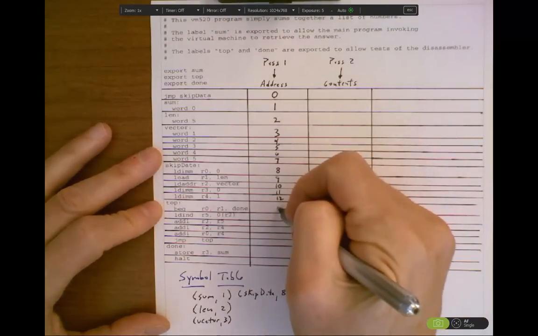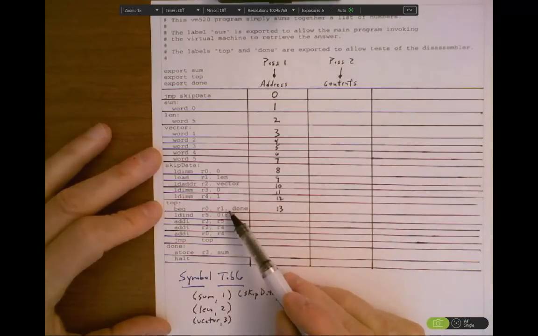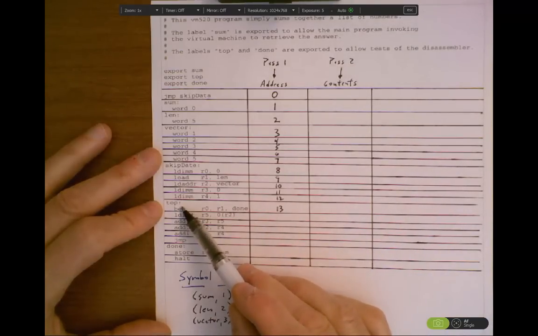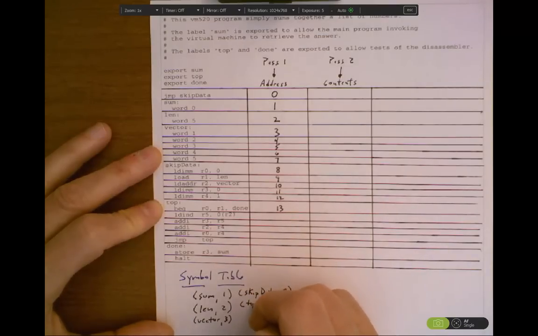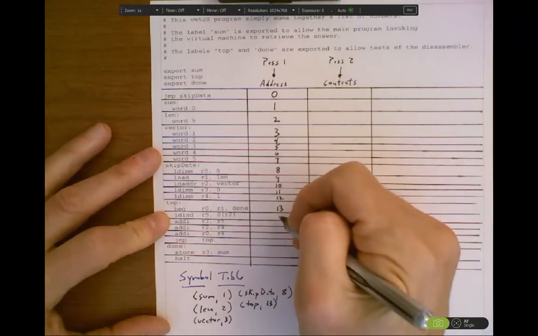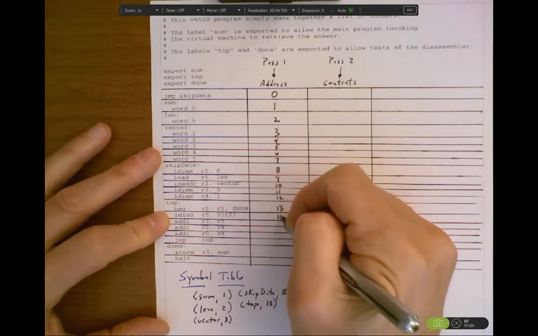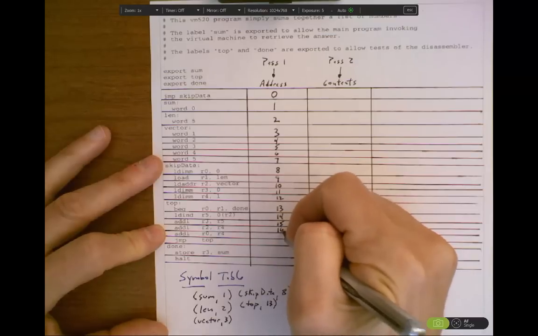That brings us to address 13, which is labeling this instruction, and there is a label definition associated with that. Top is at address 13. Again, that's in decimal. So my symbol table addresses are also in decimal. And I have some more instructions without any labels, so those are going to be counted off. They each consume one word.